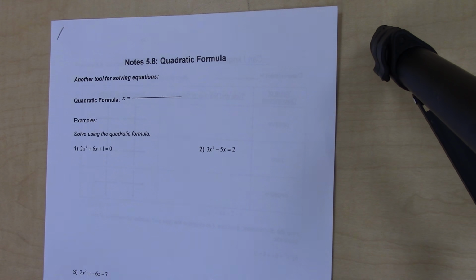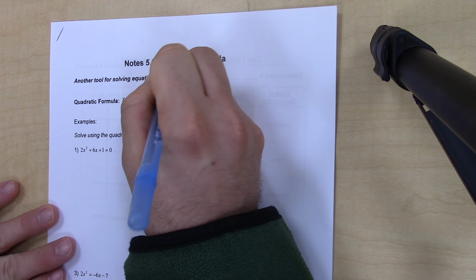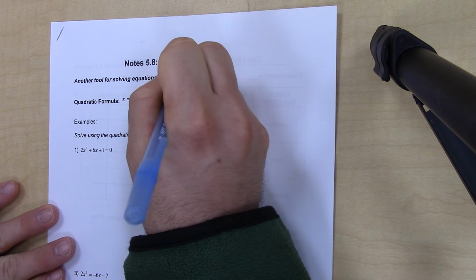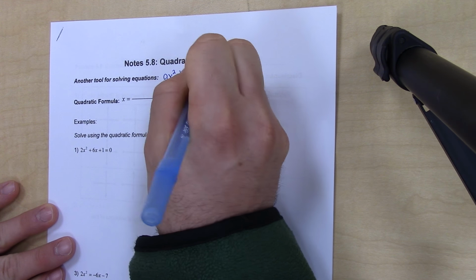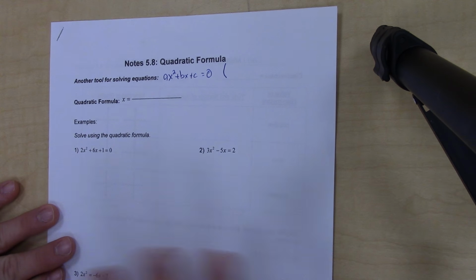Alright, so today we're talking about the quadratic formula. And this should look familiar because you've done this in algebra and likely in geometry as well. But basically, this is another tool for solving ax squared plus bx plus c equals 0. Okay? Now, first things first, with all of these problems, it's very similar to what we've been doing all along.